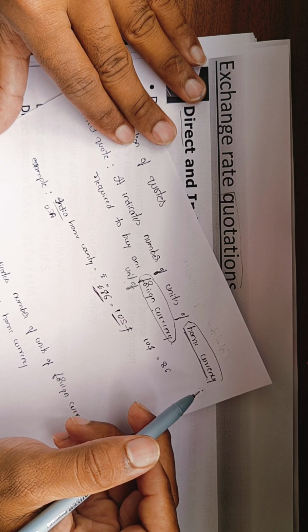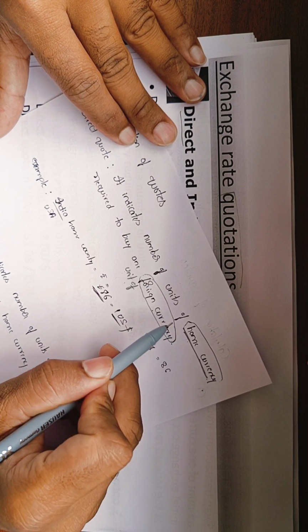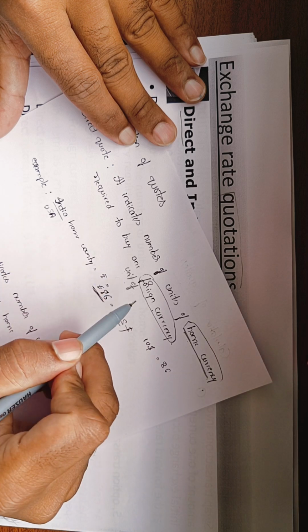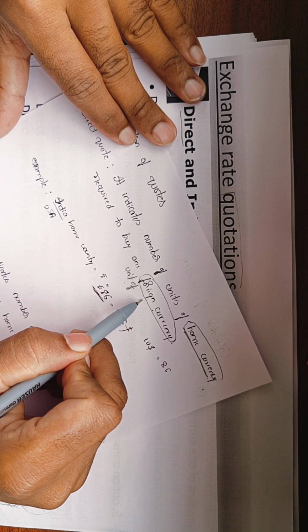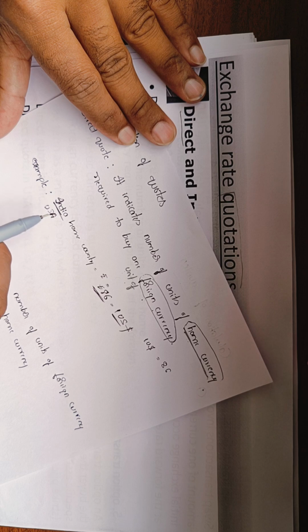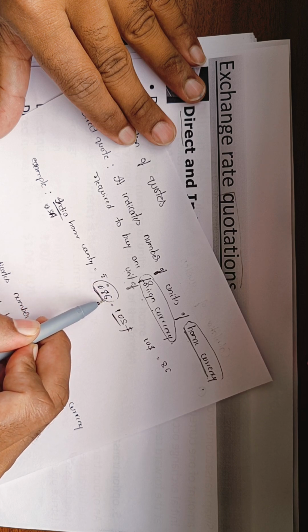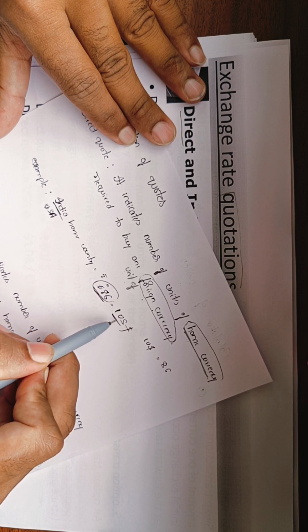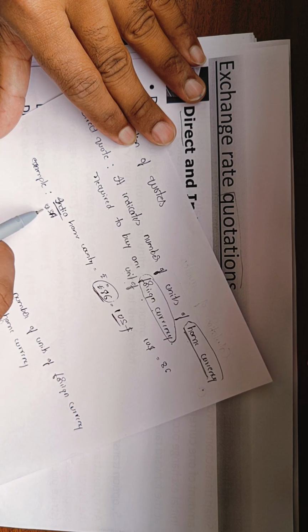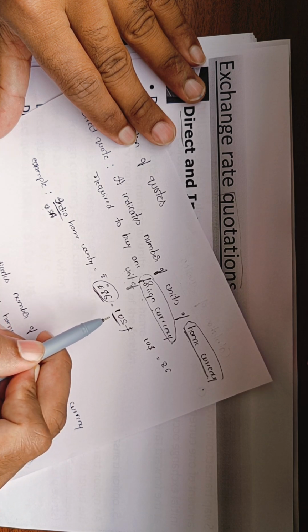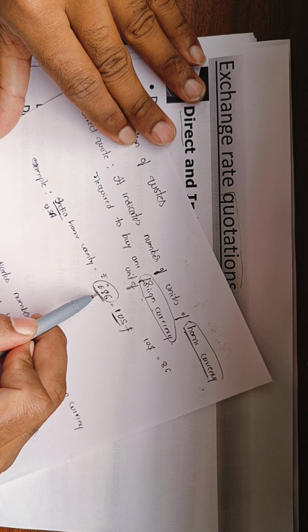Hope you can understand. The direct quote says the number of units of home currency for 1 unit of foreign currency. Take for example India as the home country and US as the foreign currency, and we want to quote something. It says the number of units of home currency for 1 unit of foreign currency. That is nothing but, in our example, US is the foreign currency, so for 1 unit of US dollar we are going to pay 86 rupees.